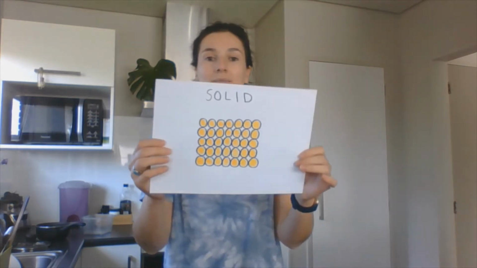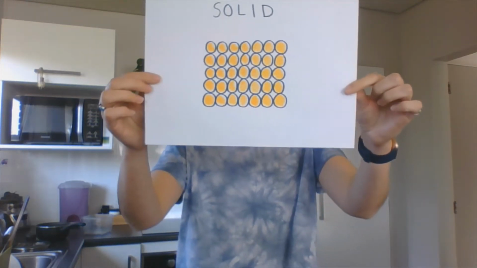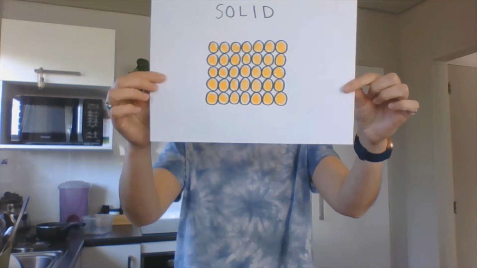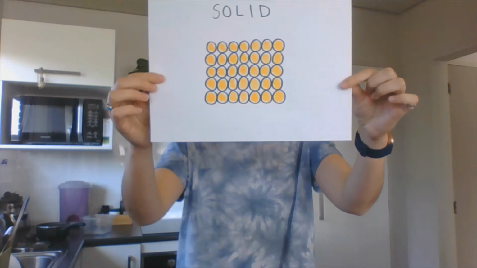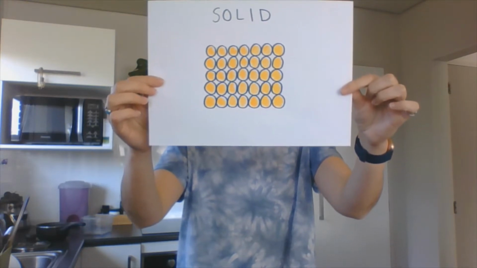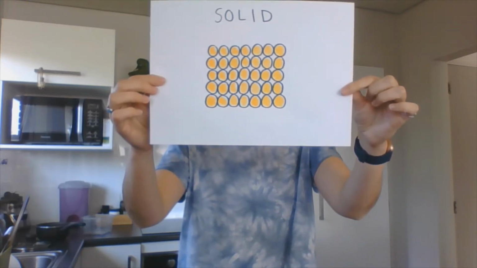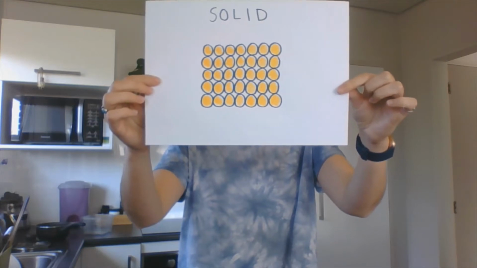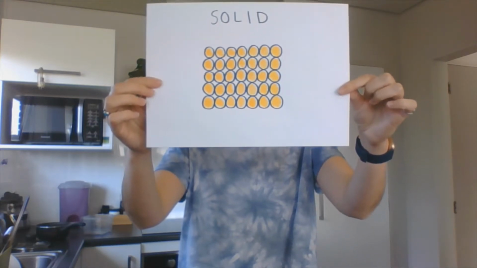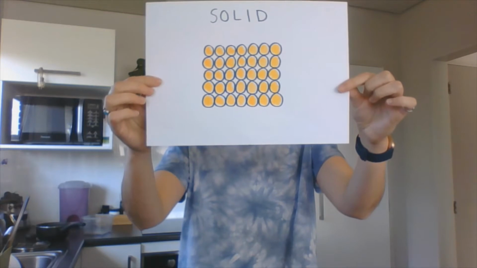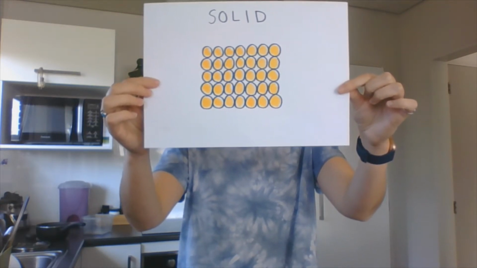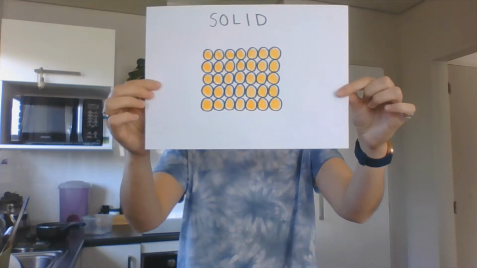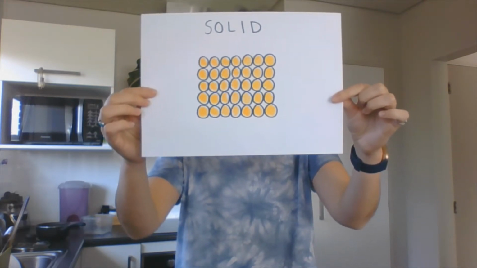Now, a solid would look like this. As you can see, these yellow particles are tightly packed together. They cannot move freely, only slightly vibrating against each other. This results in a stable shape, a stable mass, and a stable volume. The solid will only change shape if forced, so if you break it or if you smash it.